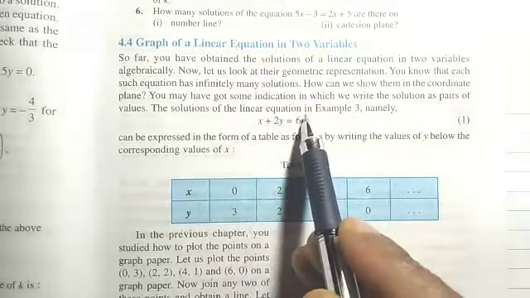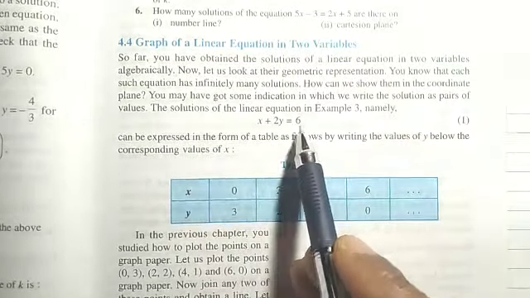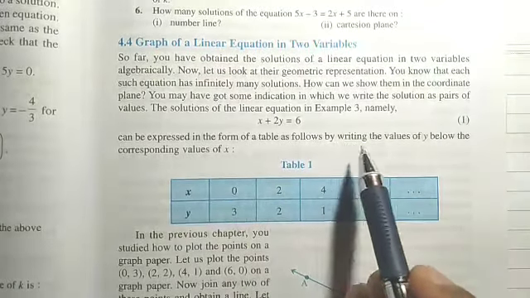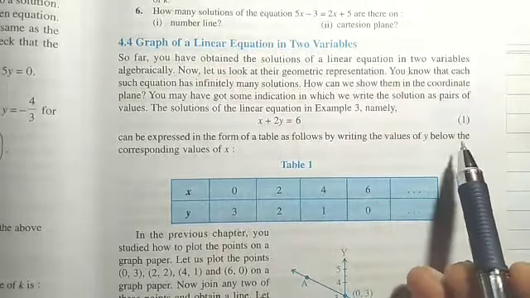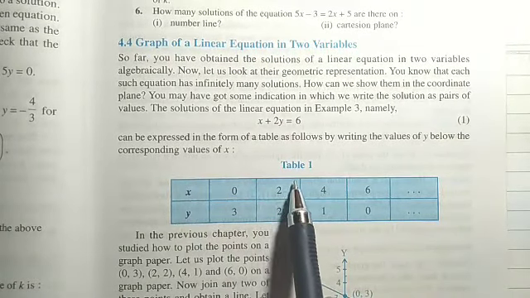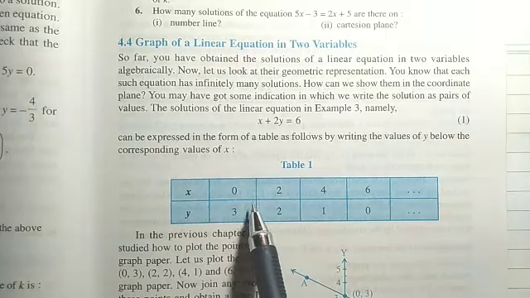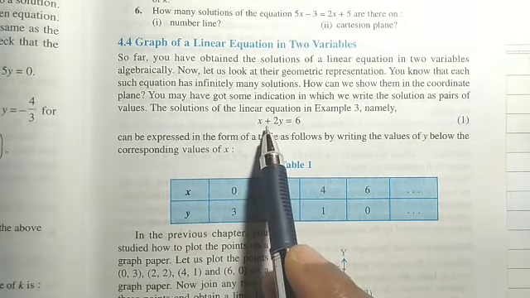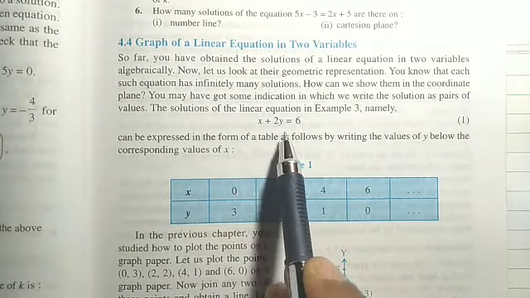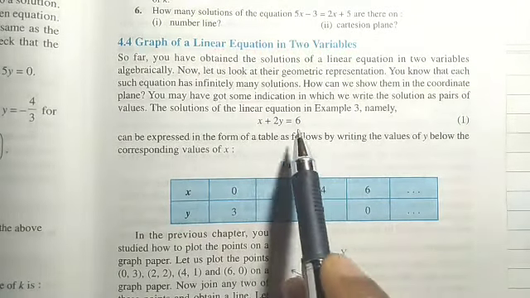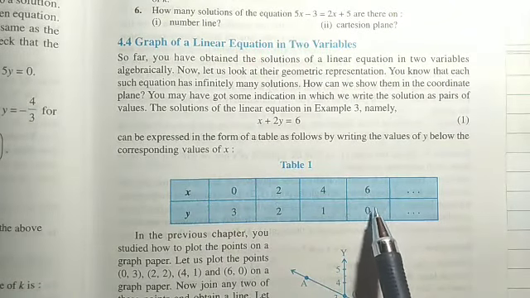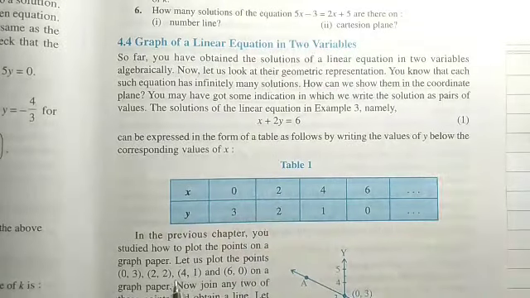The solutions of the linear equation x plus 2y is equal to 6 can be expressed in the form of a table as follows, by writing the values of y below the corresponding values of x. Here in this table 1, we wrote the solutions of x plus 2y is equal to 6. (0, 3) is a solution of this equation. (2, 2) is a solution. (4, 1) is a solution. (6, 0) is a solution.